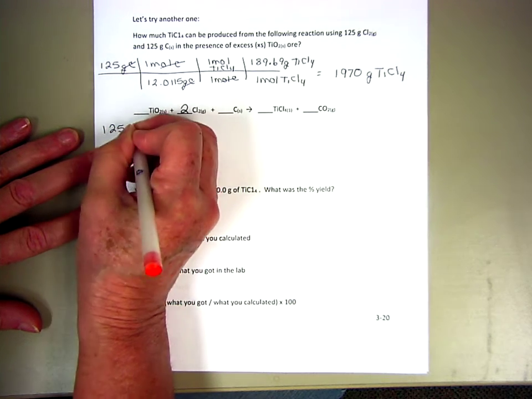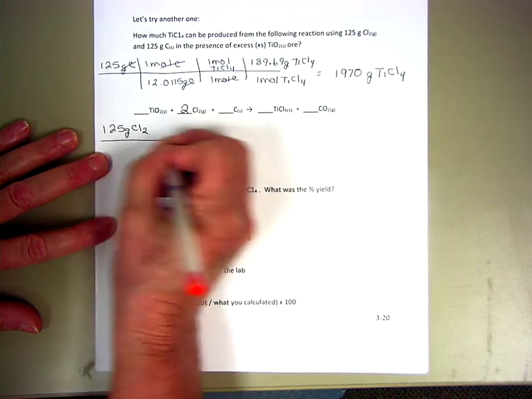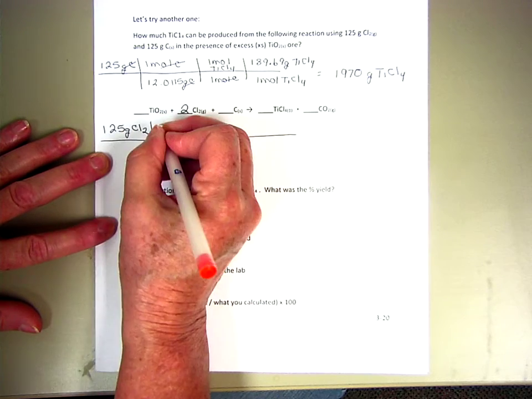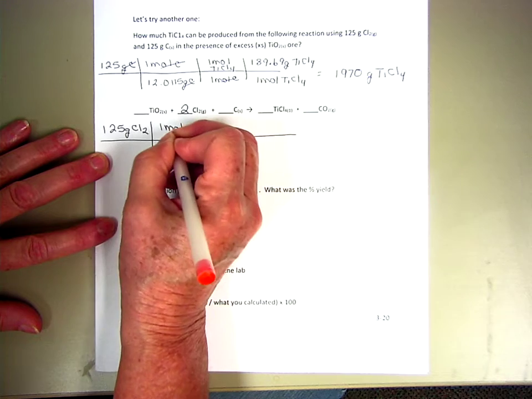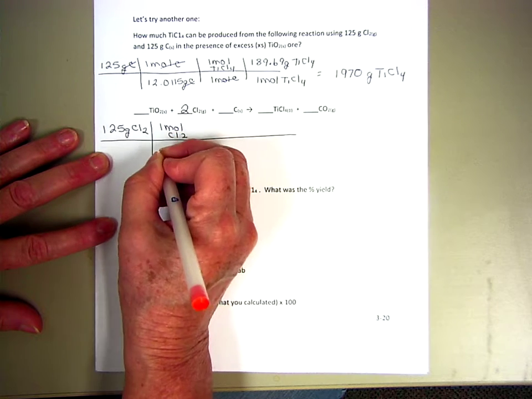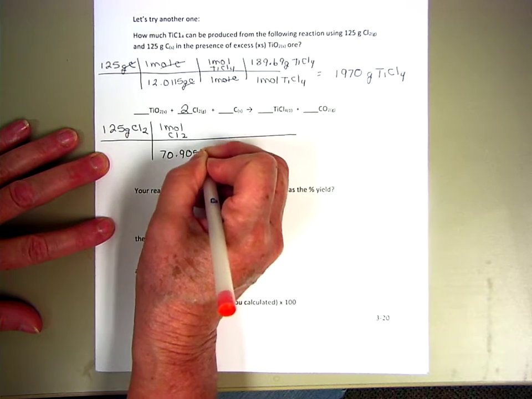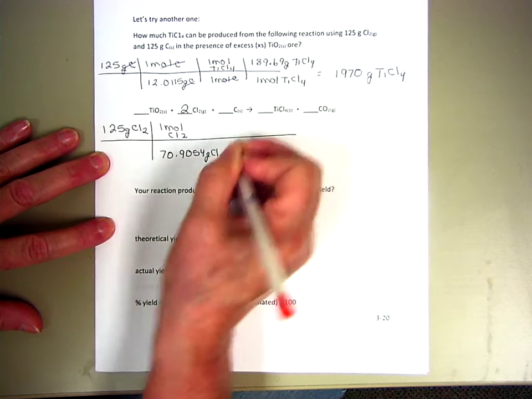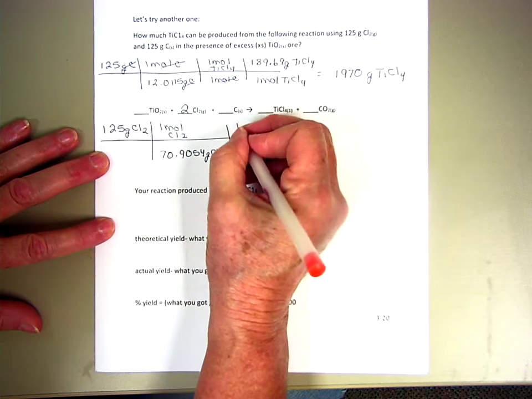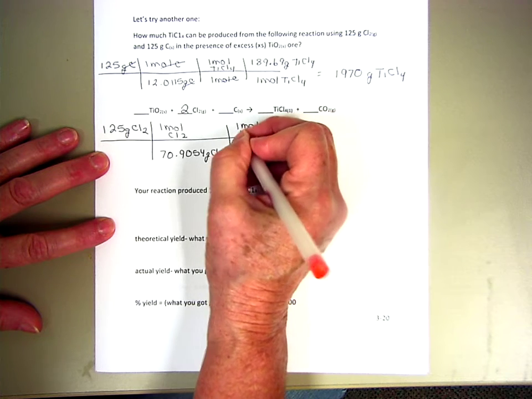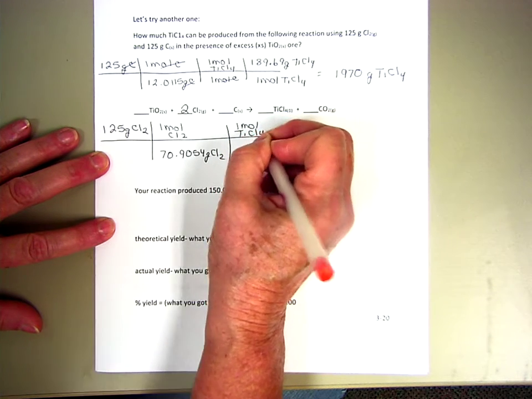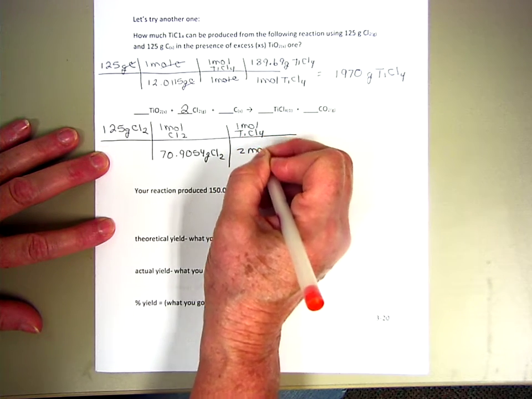125 grams of chlorine, change that into moles. 1 mole of chlorine from the periodic chart is 70.9054 grams of chlorine. I know that 1 mole of titanium chloride uses 2 moles of chlorine.